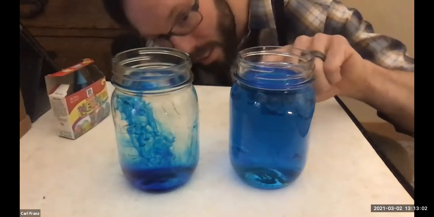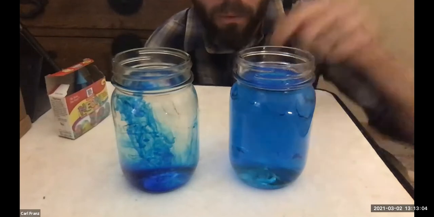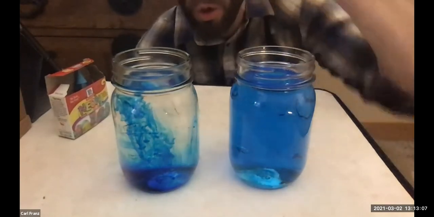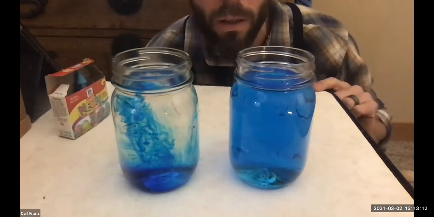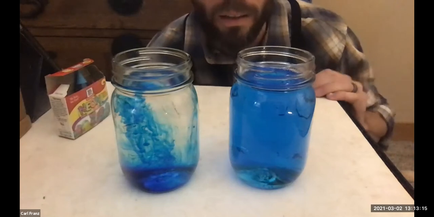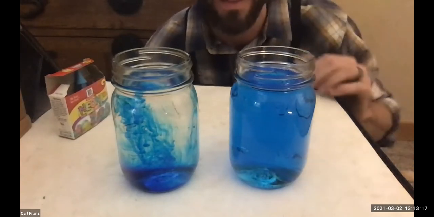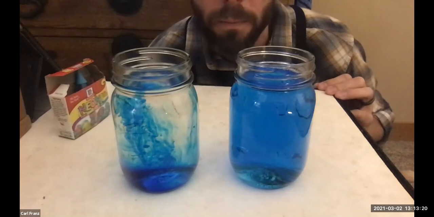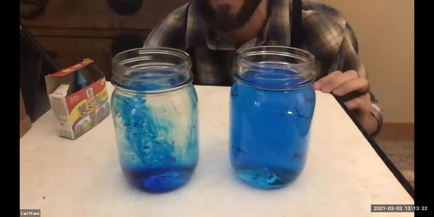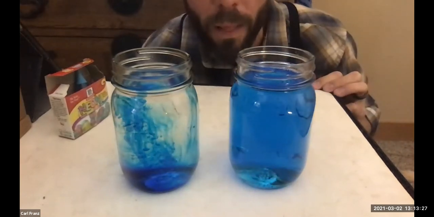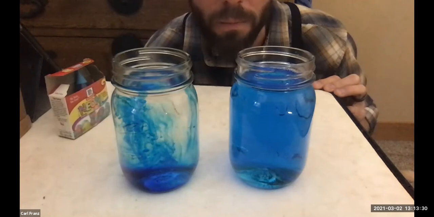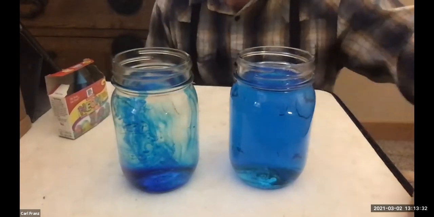Now, what's happened? This has basically reached equilibrium, the hot water. The cold water has not reached equilibrium yet. So temperature affects the rate at which something reaches equilibrium. And eventually, maybe halfway through the lecture, maybe at the end of the lecture, these two will look the same. But for now, they don't. Okay? And so let's get into equilibrium and see why that is the case.